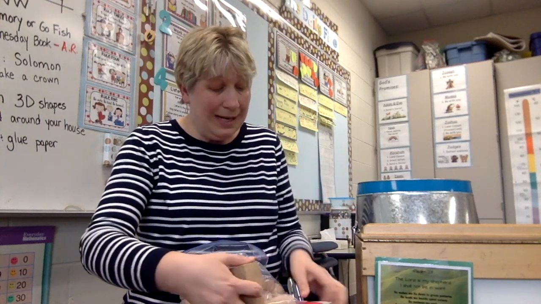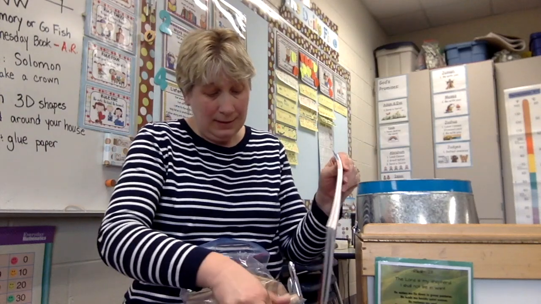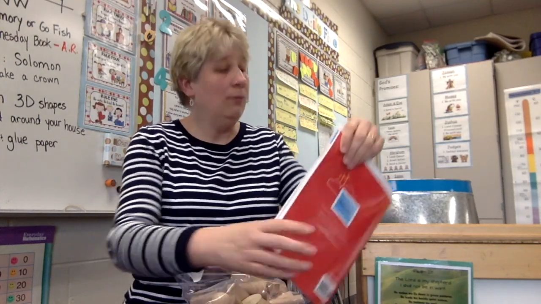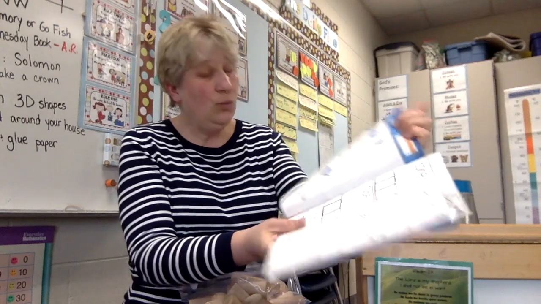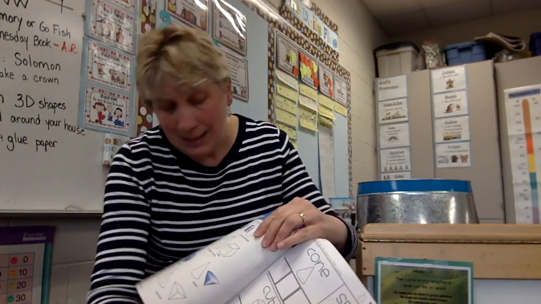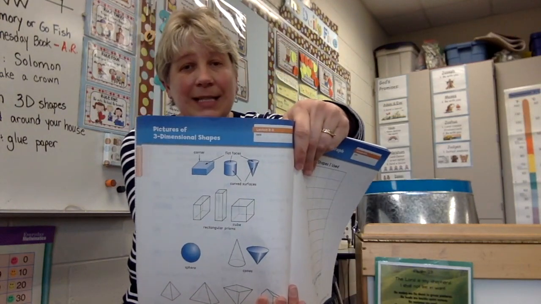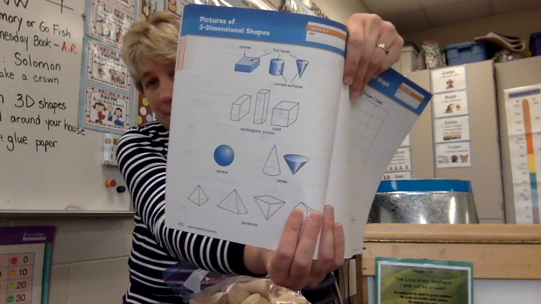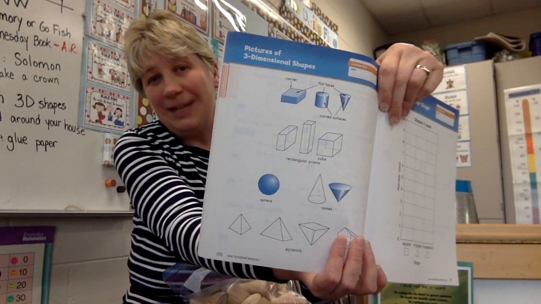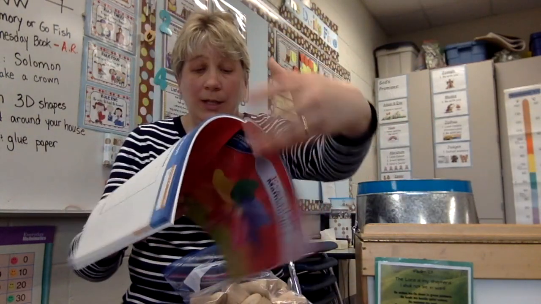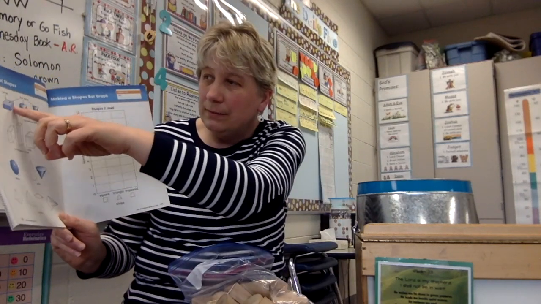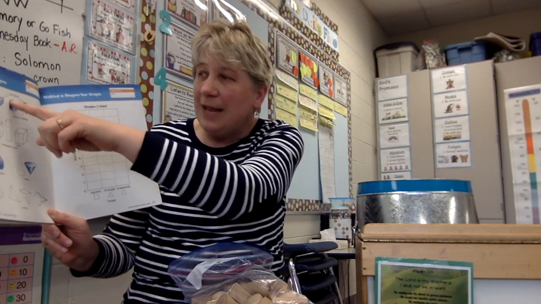So if you wanted to look at some 3D shapes, you could open up your math workbook to page 170. In your math workbook, it shows you and talks to you about the faces, about the surfaces of shapes. So that's page 170. And if you look here, they show the corners. There will be corners on a 3D shape. There are flat surfaces, flat faces, and curved surfaces on the different shapes there.